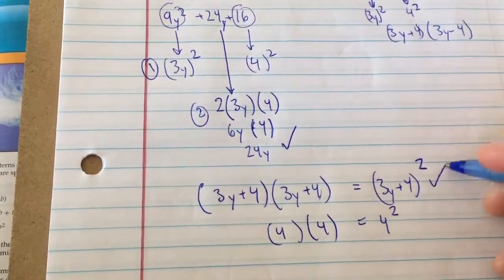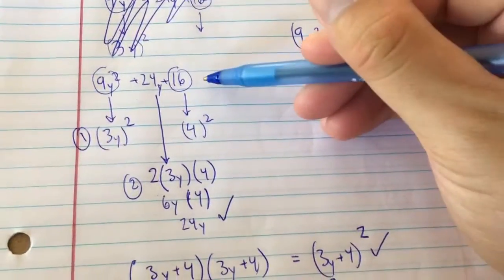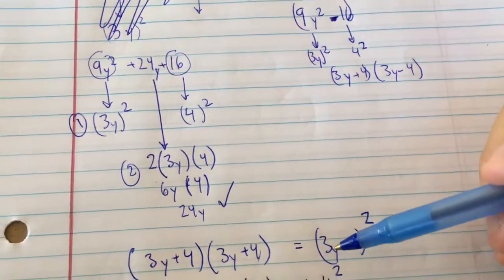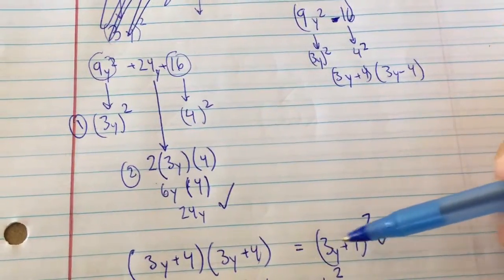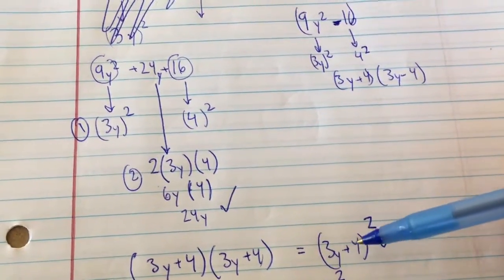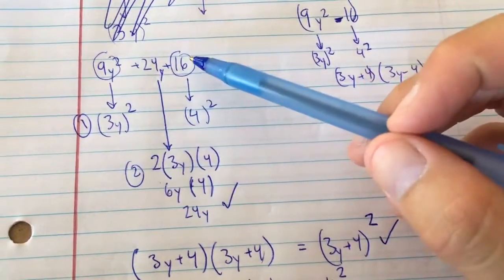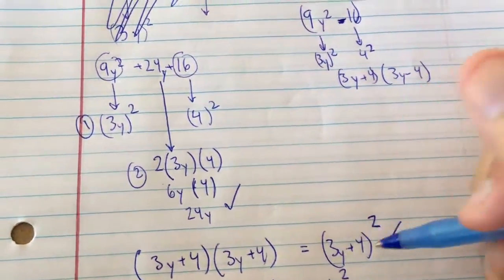So this is a perfect square trinomial, because essentially if I unFOILed it and went backwards and factored it out, it would just be two terms that are the perfect square roots of 9y squared and 16, squared, okay? Two terms squared.